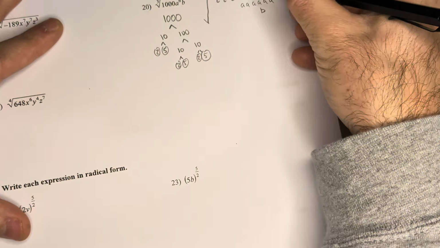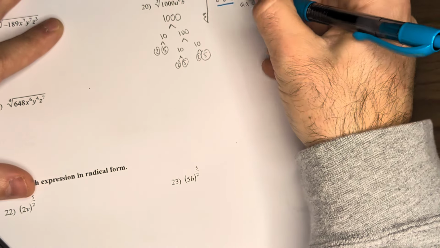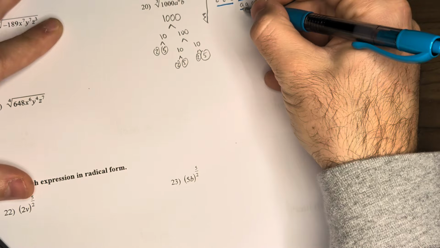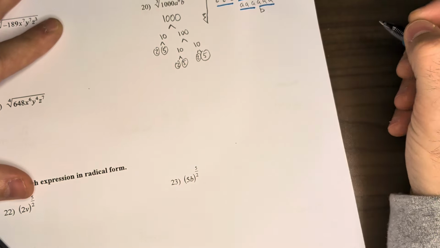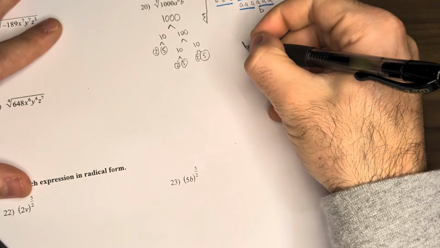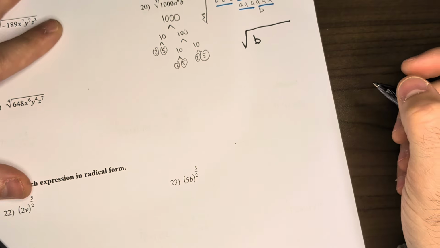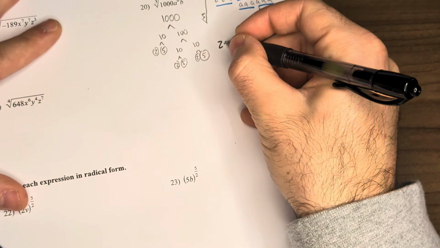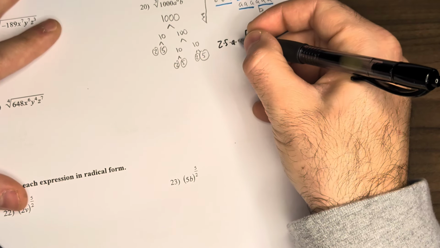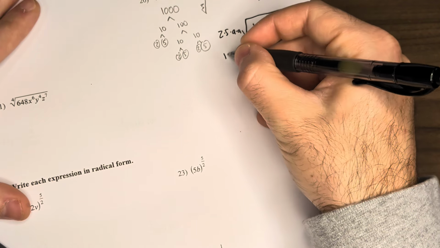And we're looking for groups of 3. So a lot of this stuff's going to come out. We got a group of 2s, a group of 5s, a group of A's, another group of A's, and that B is going to be left in there. So in this, we get the B that's still chilling in there. Everything else comes out. We get 2 times 5 times A times A. The final answer is going to be 2 times 5 is 10.